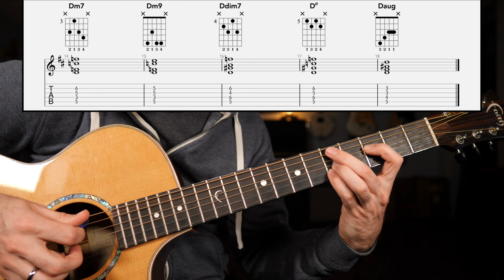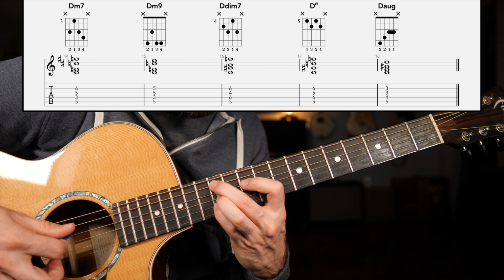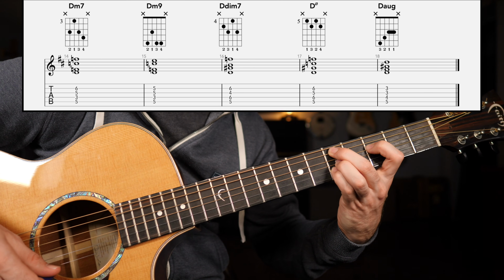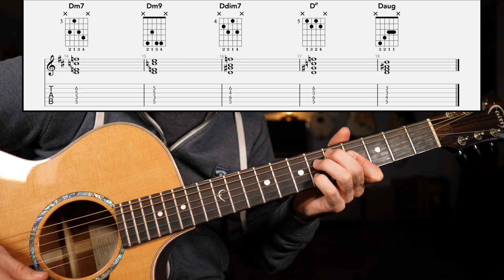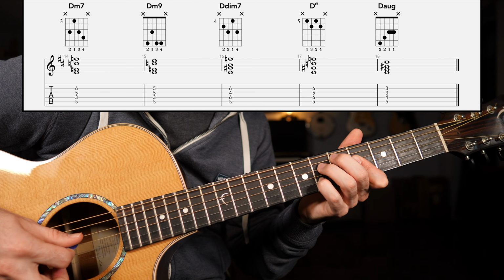Okay, for a D minor 9 chord, and every single minor 9 chord in the book. All right, now moving on to the very, very intense D diminished 7, or a full diminished chord, same thing.